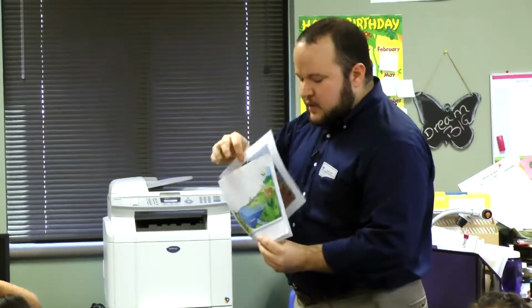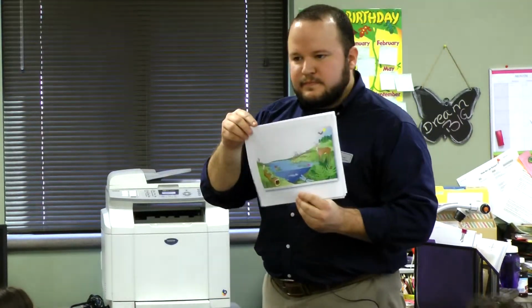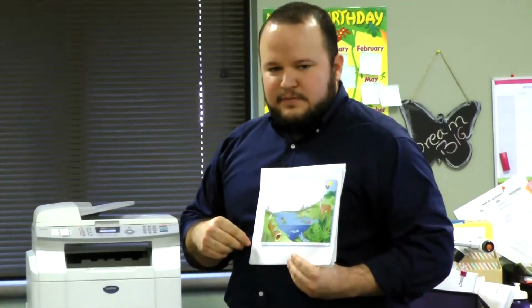Okay, here's another ecosystem. What is this kind of ecosystem? A lake. It's like a lake. Very good, near a lake. Do we have this ecosystem here in Tyler? No. We don't have this? Yes, we do have this ecosystem. Okay, so we're going to be looking at these different ecosystems.